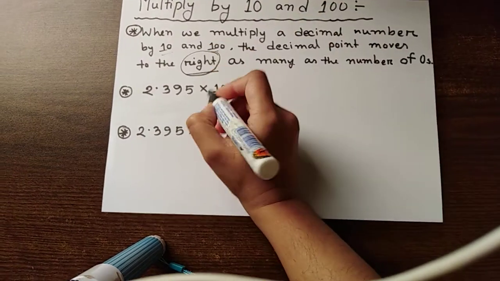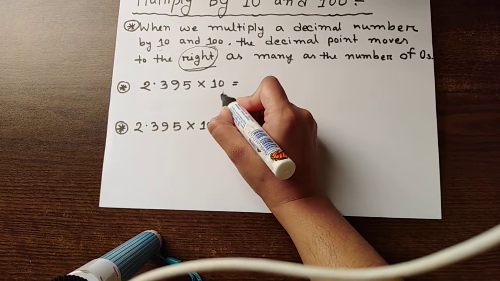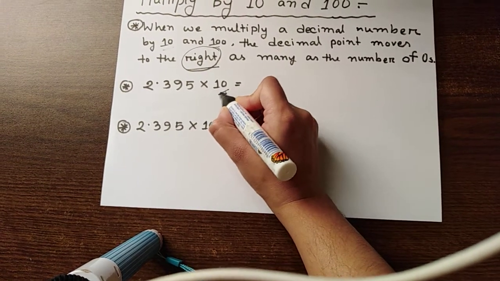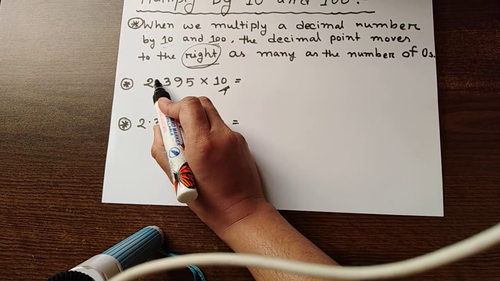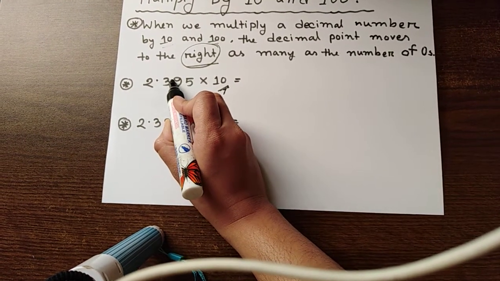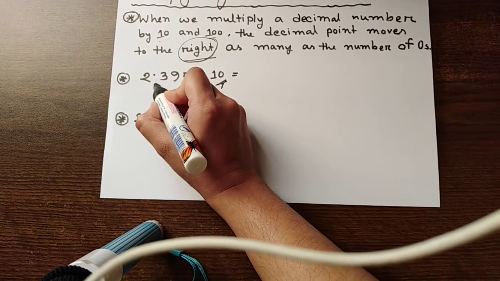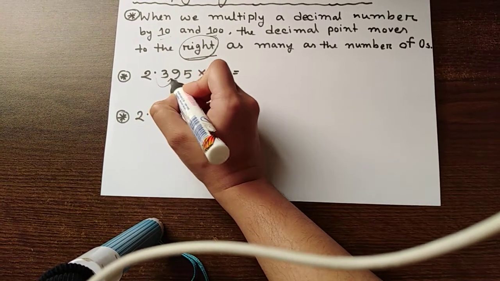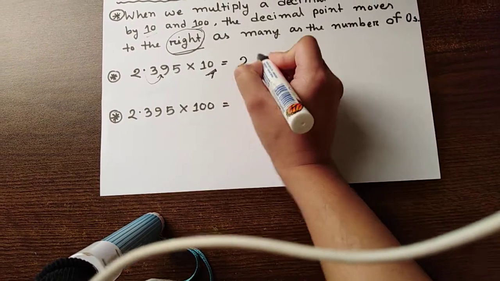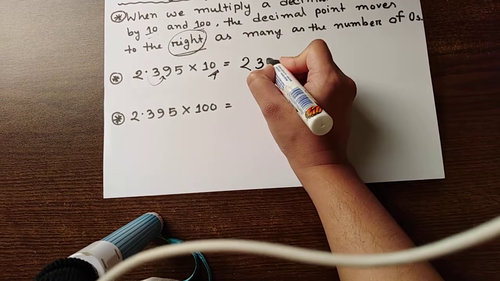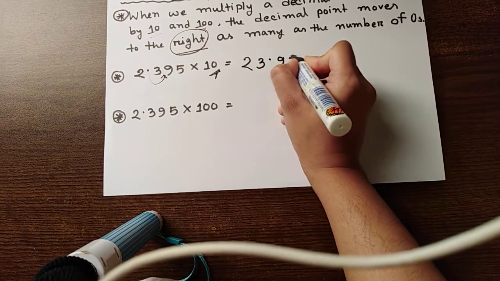So here is 10. So the decimal point moves to the right one digit. That means the decimal point moves to the right one digit. So the result will be 23.95.